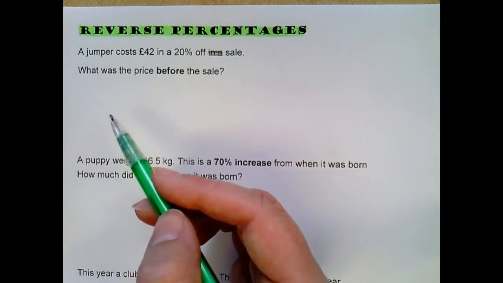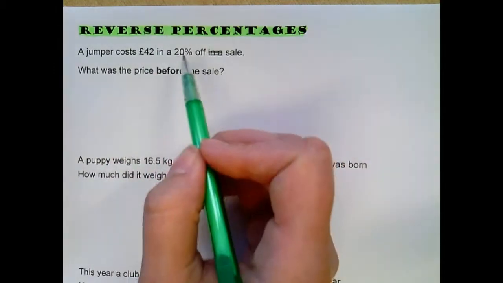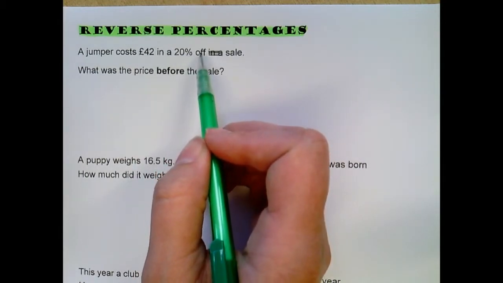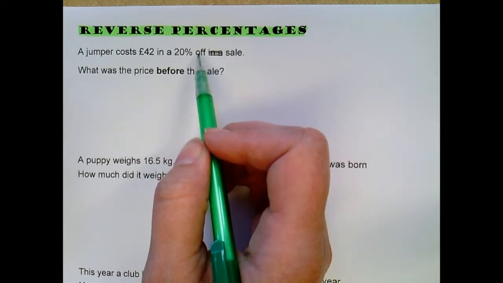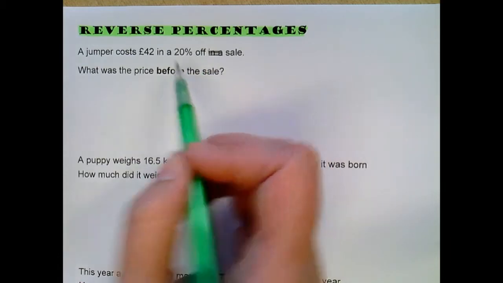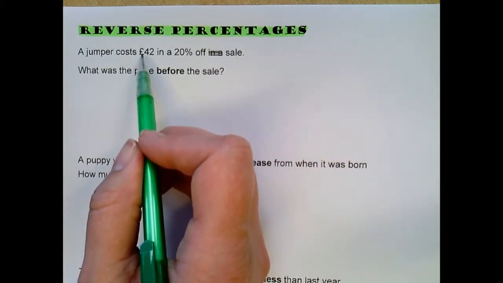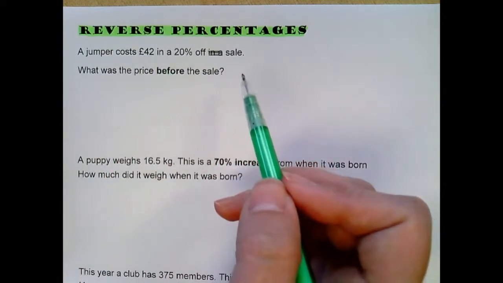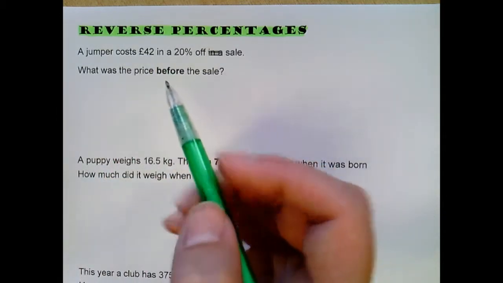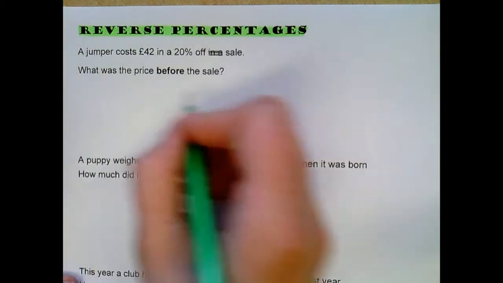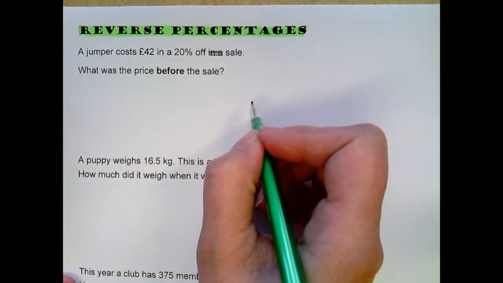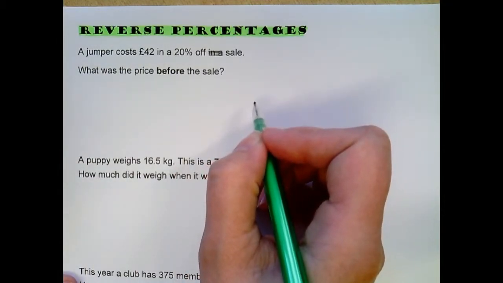So what you don't do is go, oh, with 20% off, so I'm wanting to add 20% on, so I multiply by 1.20. That's not right, because 20% of this sale price will be worth less than 20% of the original price, so you can't do it like that. You have to write it down as if you were actually taking the 20% off and see what that decimal multiplier is.